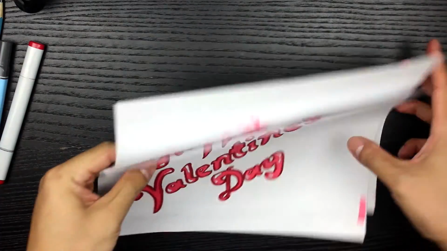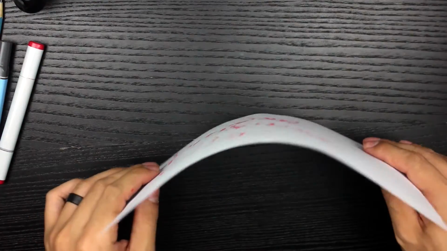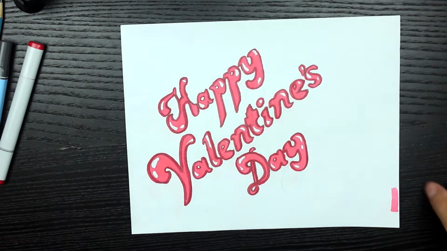Valentine's Day is coming up, so I figured I'd do something pretty simple today. We're going to do Valentine's Day in candy font. Let's get going.